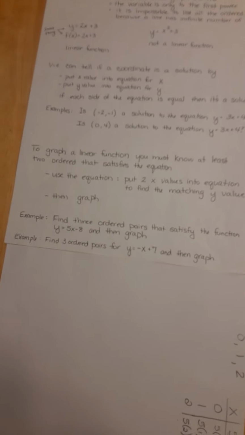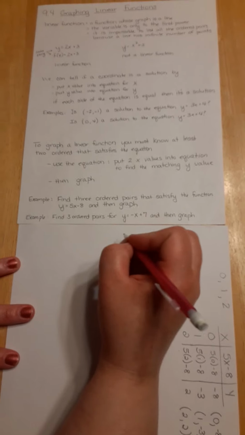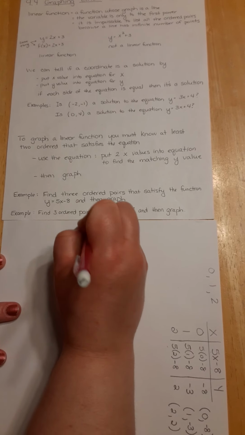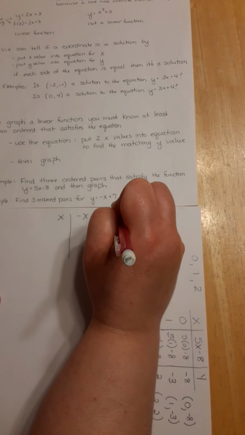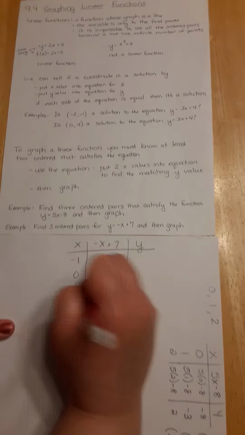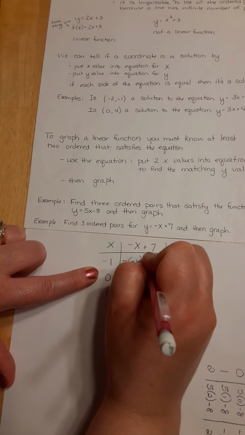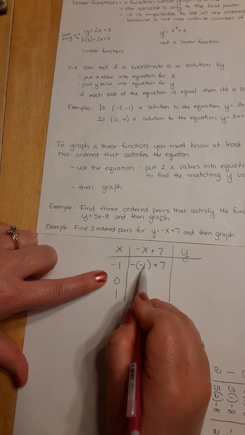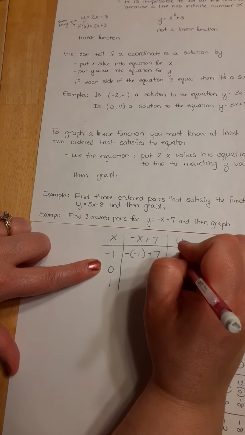And our last example says, find 3 ordered pairs for the equation y equals -x plus 7, and then graph. So we're going to do the same thing again, but this time here's my equation, here's my y, and let's choose -1, 0, and 1. Okay, so put this in here. And remember, 2 negatives side by side turn to a positive. So 1 plus 7 is 8.